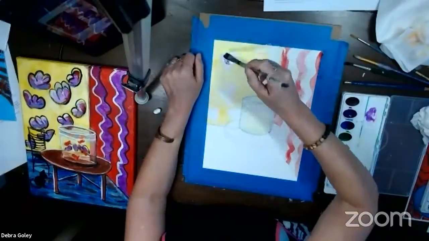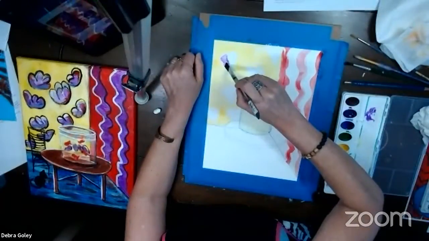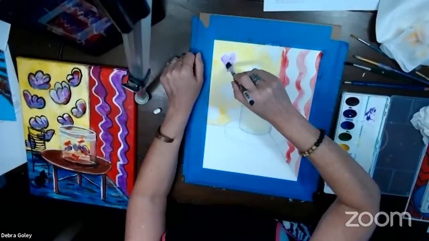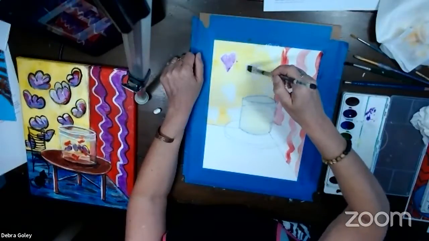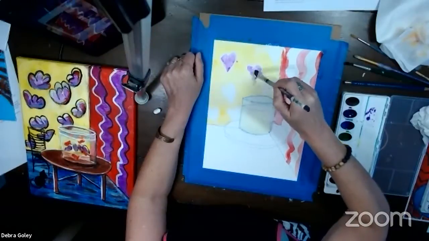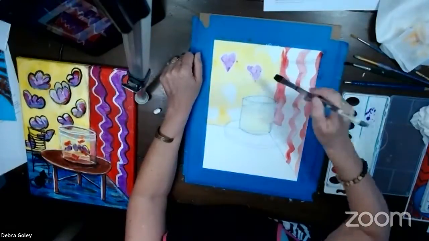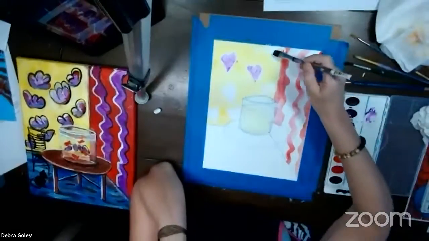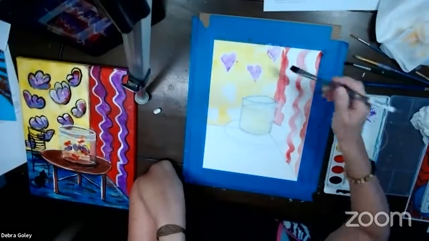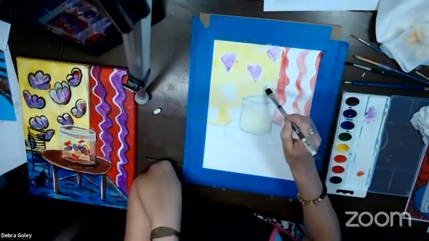All right, let's go back over here to the fun little doodads on the wall. Yay! Purple hearts. I like some purple hearts. Painting in my little spaces there.